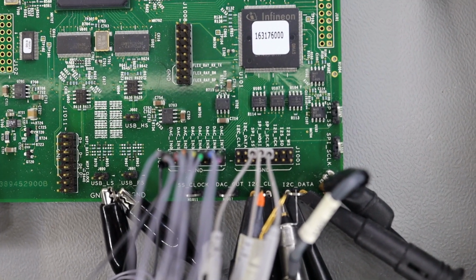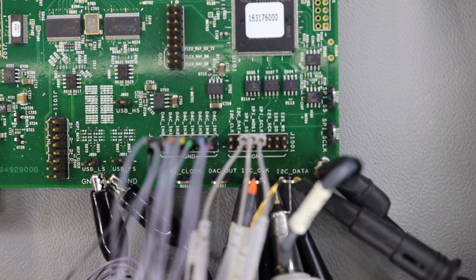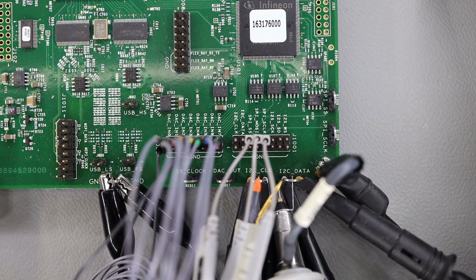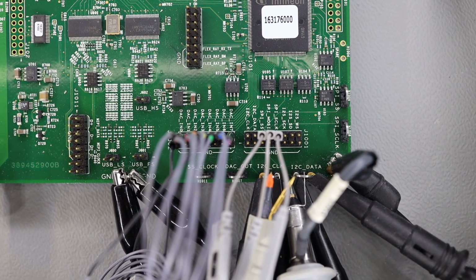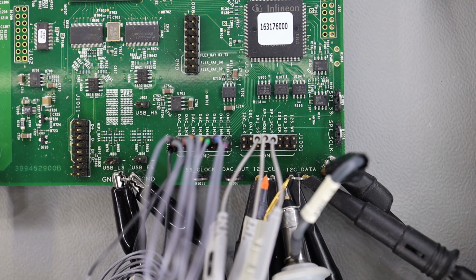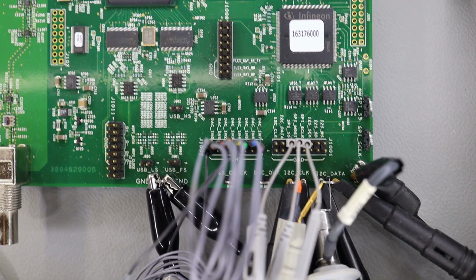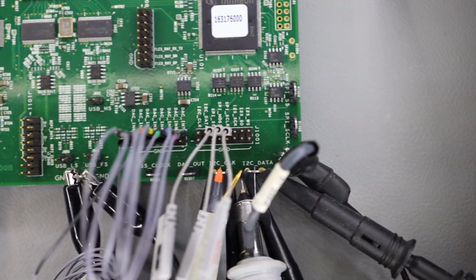So the I2C lines are in this corner. You can see I2C data and I2C clock. At the moment all the oscilloscopes are connected to these I2C lines, with the ground connected on the left side and the right side.